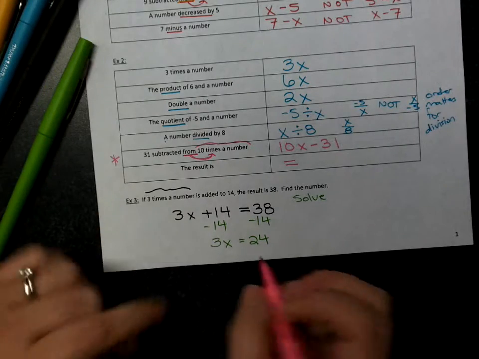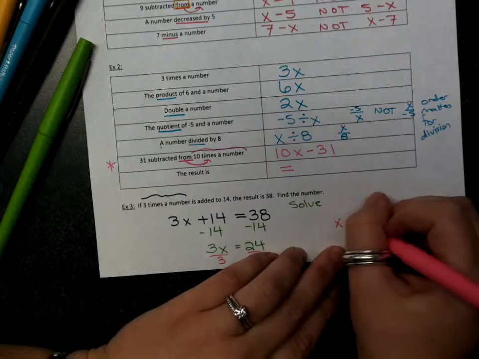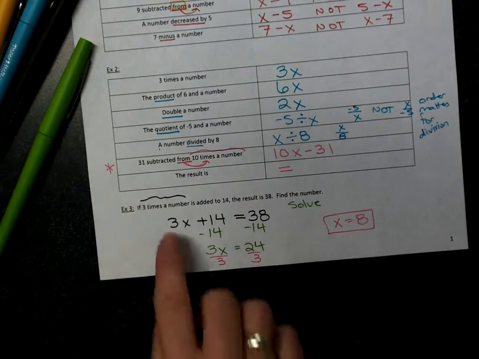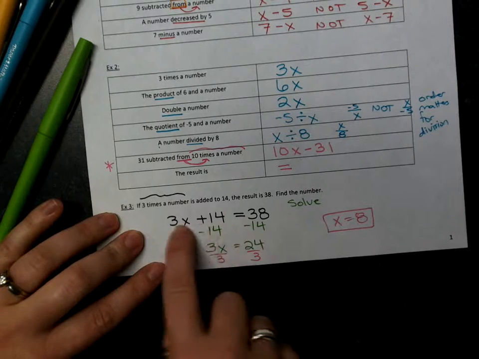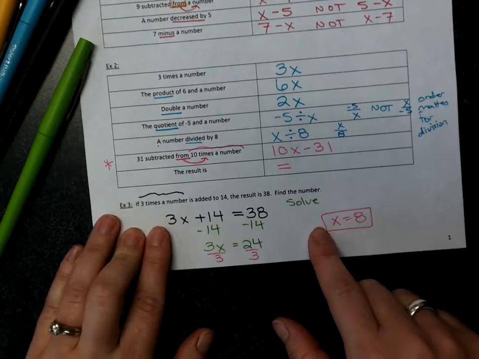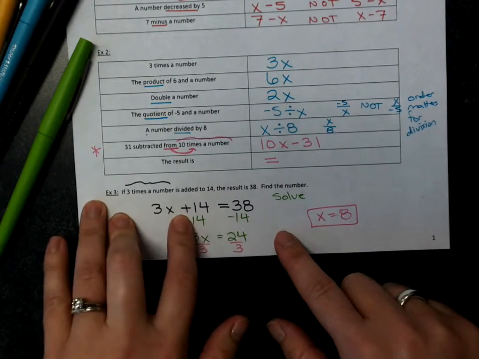Divide both sides by 3. We should be very used to how to solve. And you get x equals 8. So the number is 8. But again, on your quizzes and tests, I'm really looking for getting the equation right. The solving part should be okay. It's getting the equation right that I really want you to focus on.